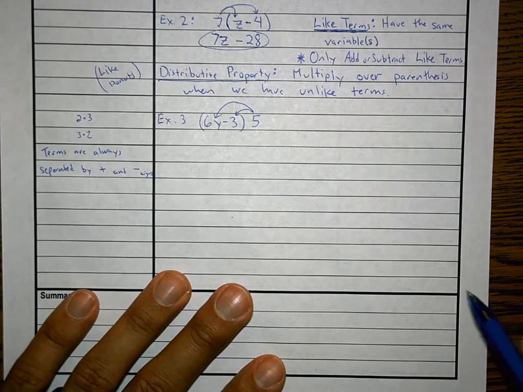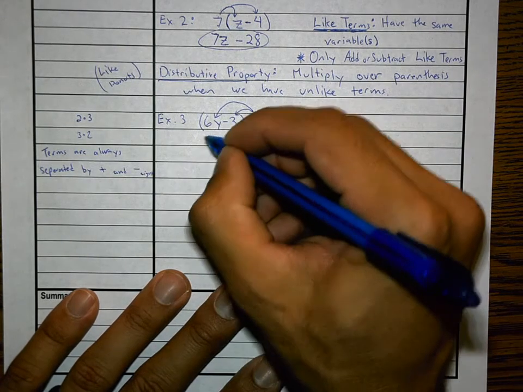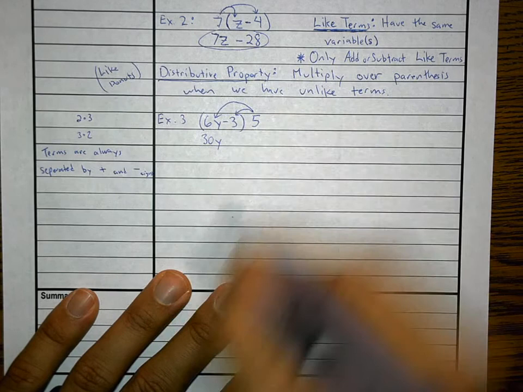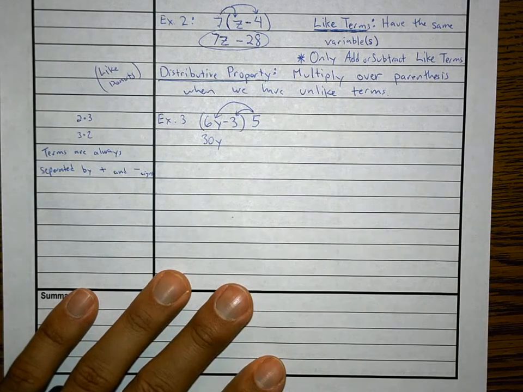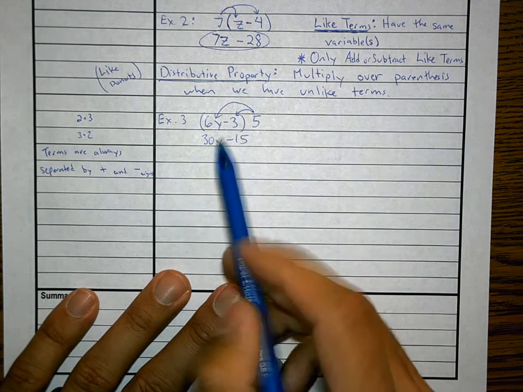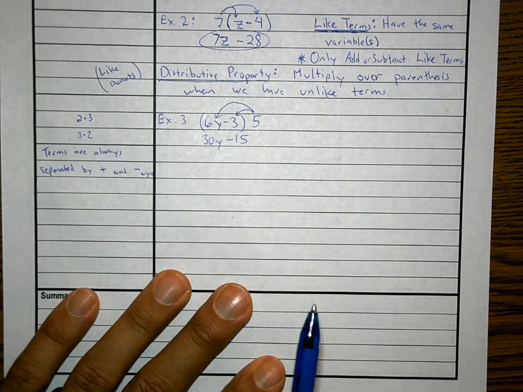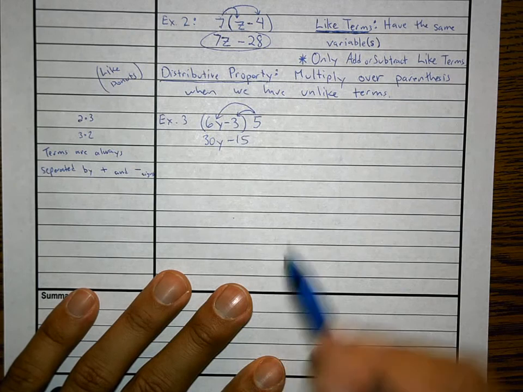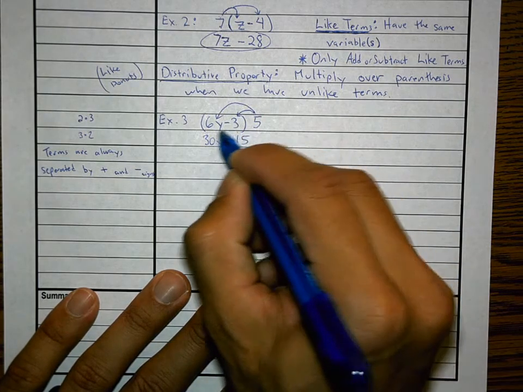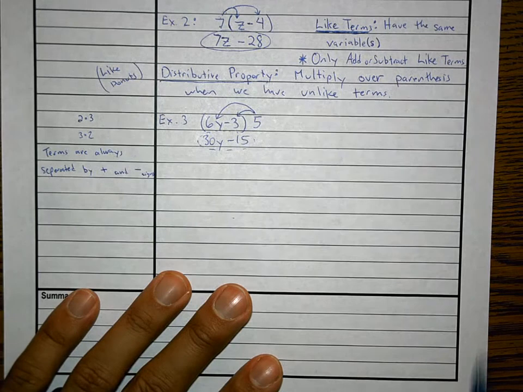And if I were to distribute the 5, it would be? Tell me what the next one is. And my next question, can you put the 30y and the 15 together? No. Nope. Because they're not like terms. Wonderful. You almost have everything I want you to have.